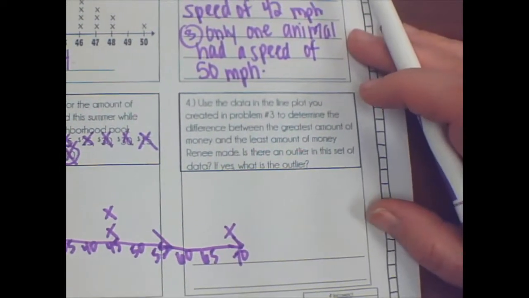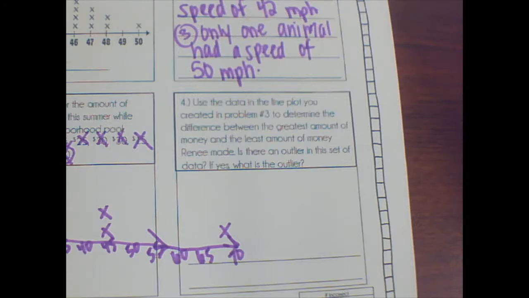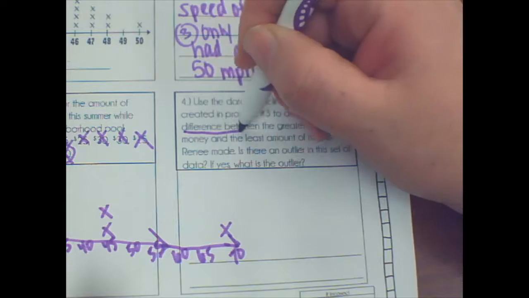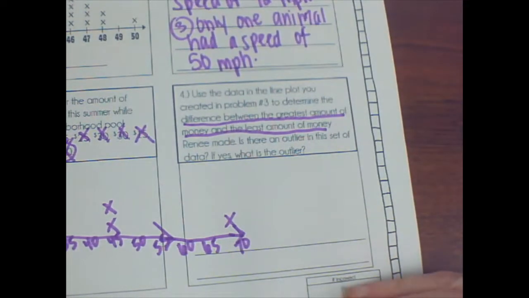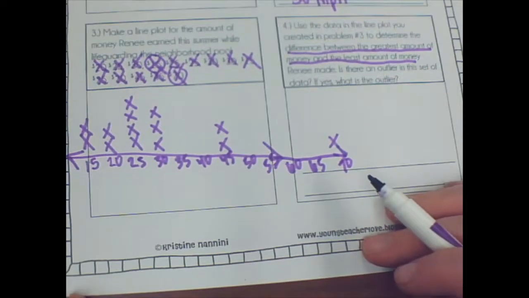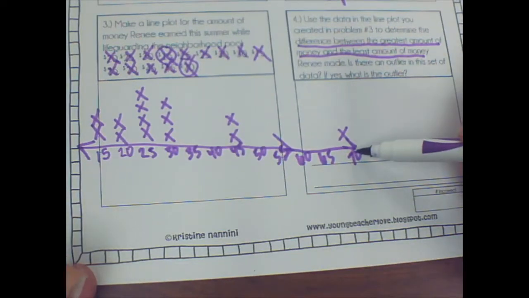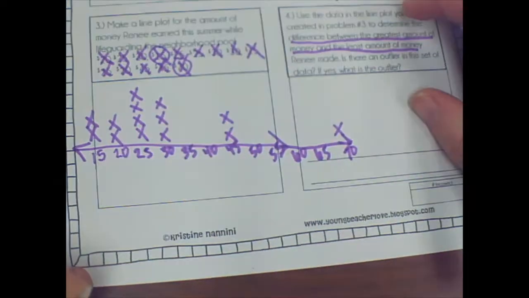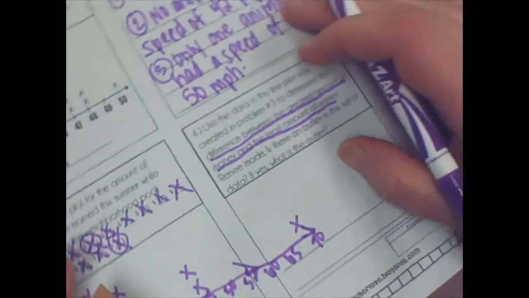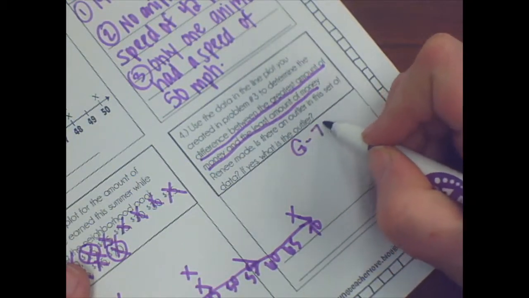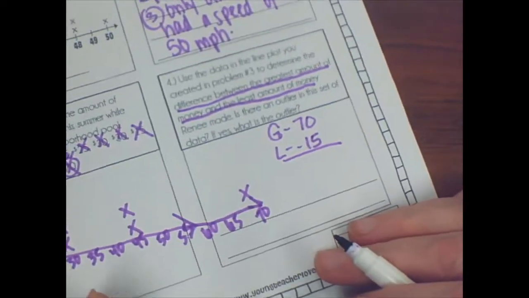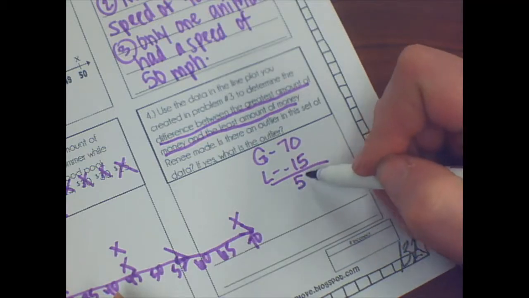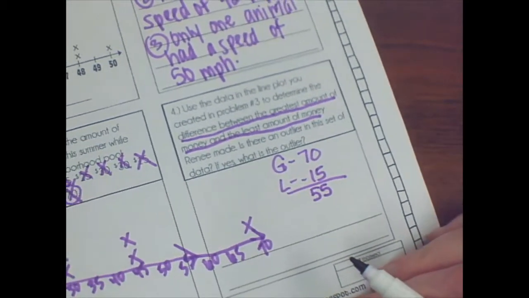So let's look at number 4. Use the data in the line plot you created in problem number 3 to determine the difference between the greatest amount of money and the least amount of money. Okay, that's the first part. So we know the most amount of money she made was 70, and the least amount of money she made was 15, and they want to know the difference. So the greatest amount was 70, the least amount was 15, and they want to know the difference. So I know that that's 55, so that's definitely the difference.